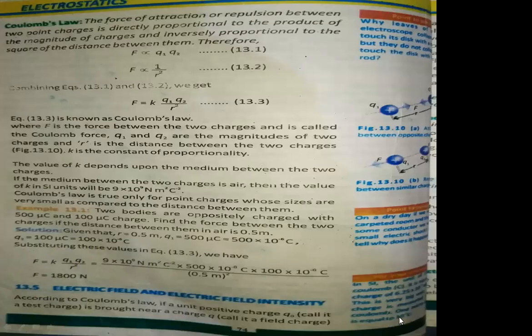So students, this is the end of our topic, today's topic 13.3 and 13.4. I hope you all understand these topics very well. If you still have any query or any question regarding today's topic, please let me know. Feel free to ask questions. Please unmute your mic and ask questions. Thank you.